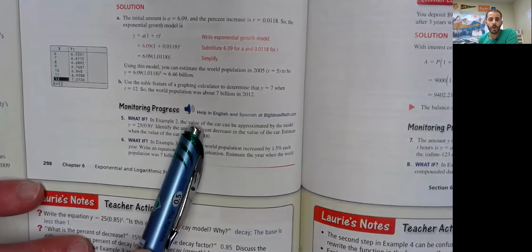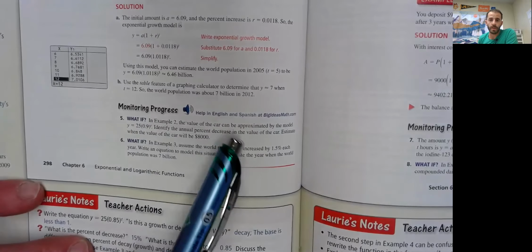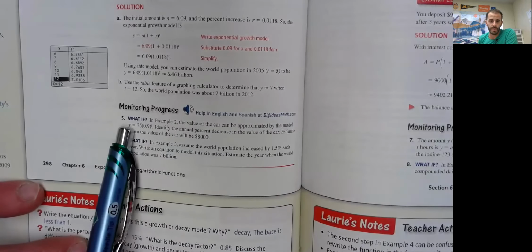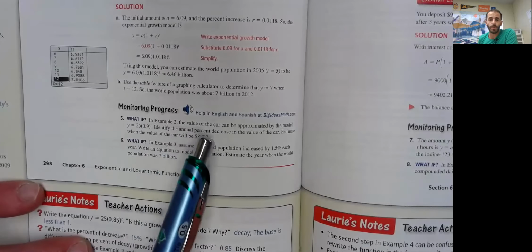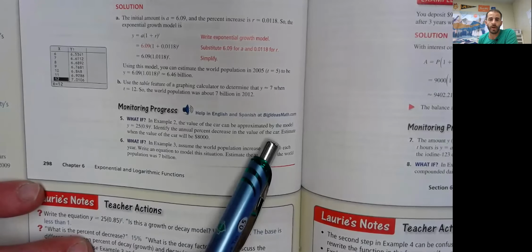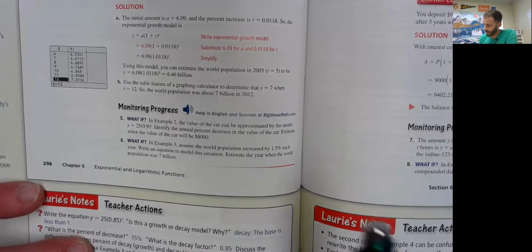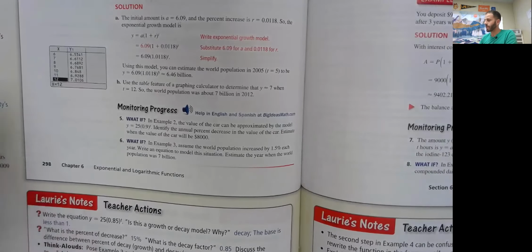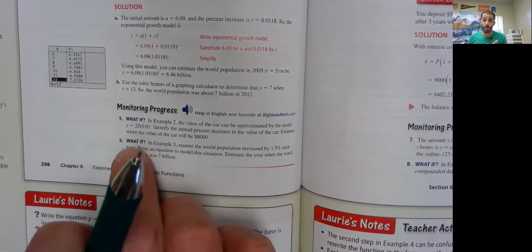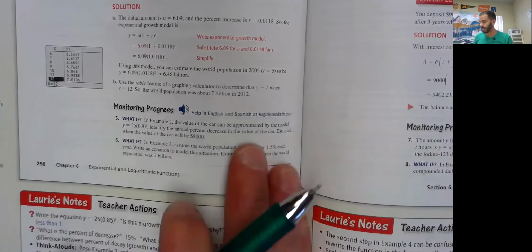In example 2, the value of the car can be approximated by the model, this equation. Identify the annual percent decrease in the value of the car. Estimate when the value of the car will be $8,000. Okay, so if you need to pause and copy this down, you should, but obviously your book should be open in front of you because it's not just about the screen. However, here we are. And just a reminder, page 298, number 5.